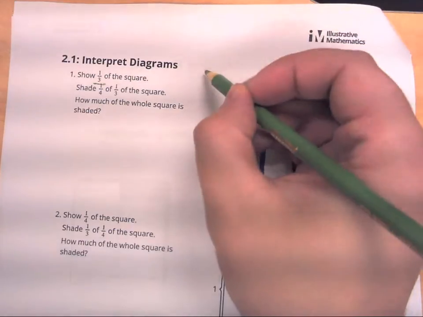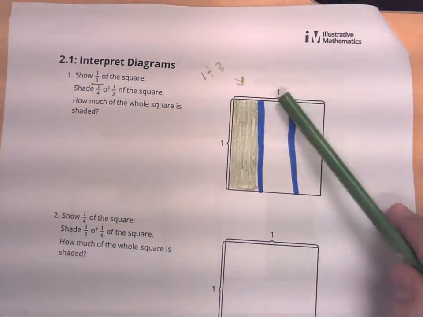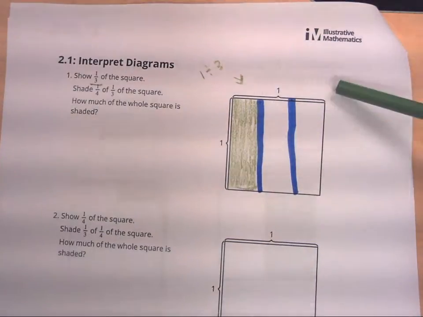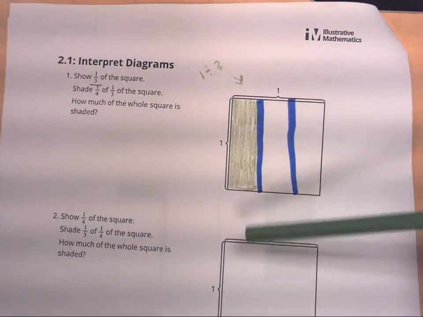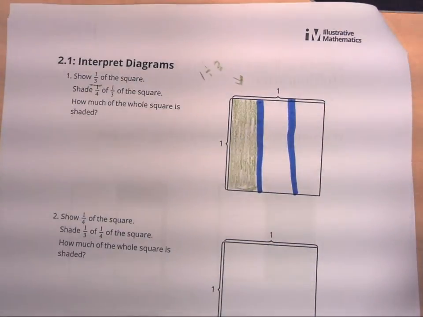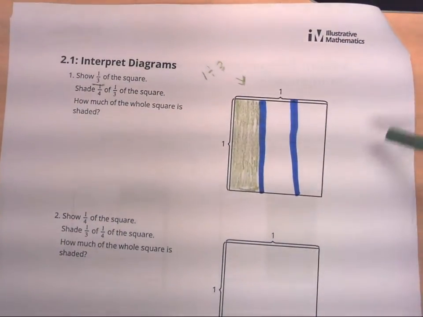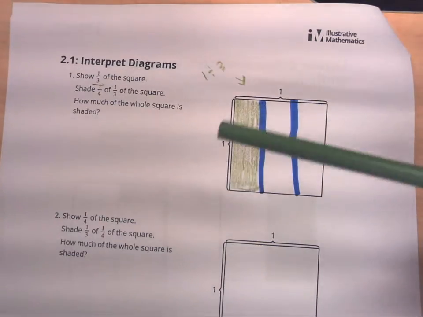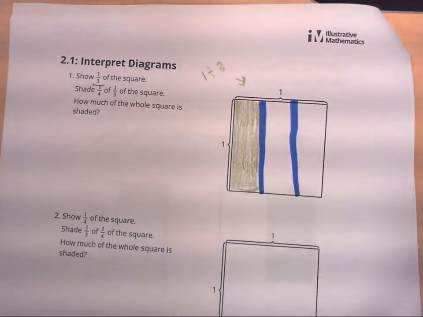1/3 is the same as 1 divided by 3. And that's exactly what we did here. We took a whole represented by the entire square, and then we divided it into 3 equal groups. So students are building on what they've already seen and worked on in the past to apply to a new concept.